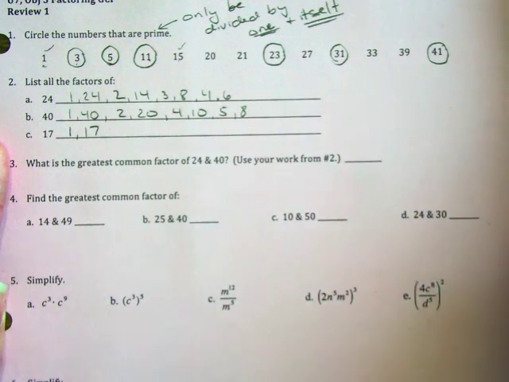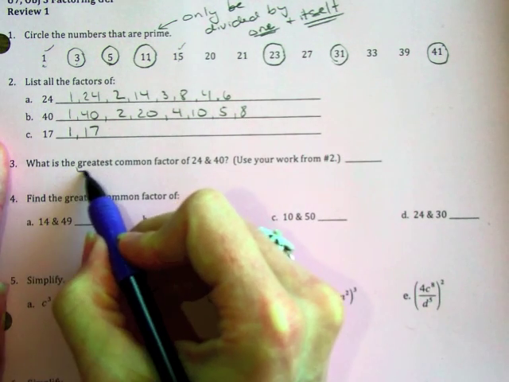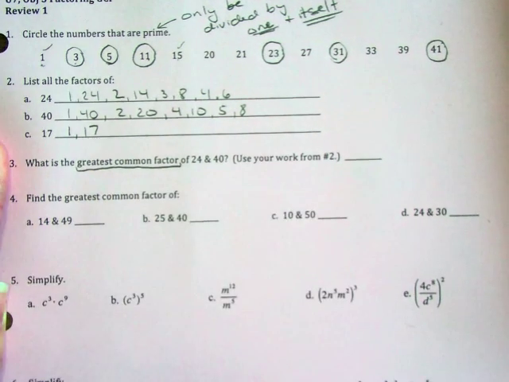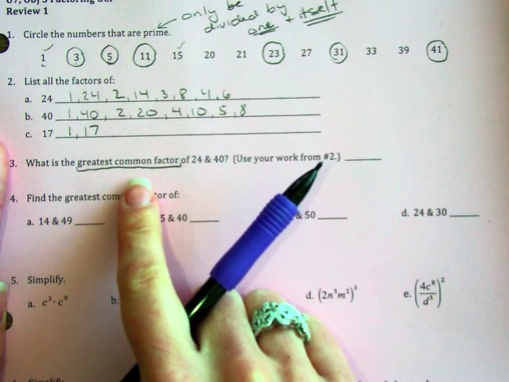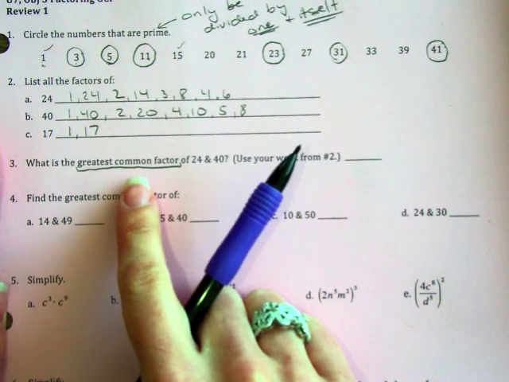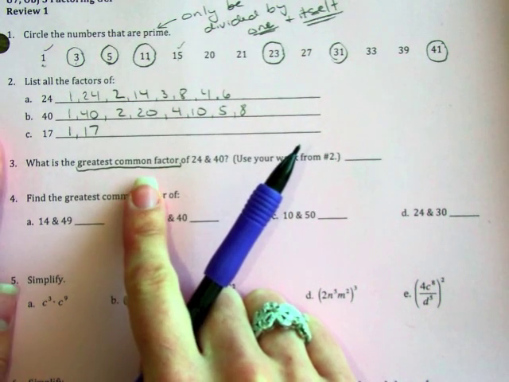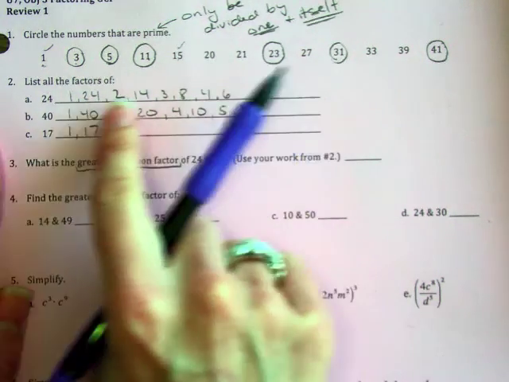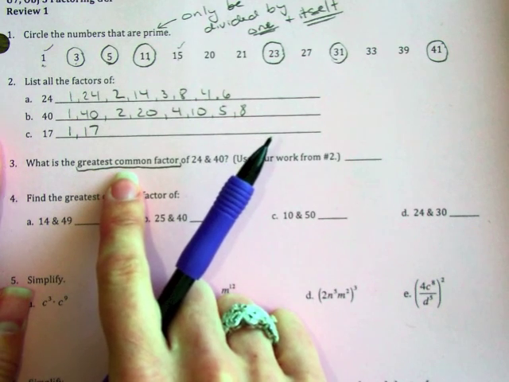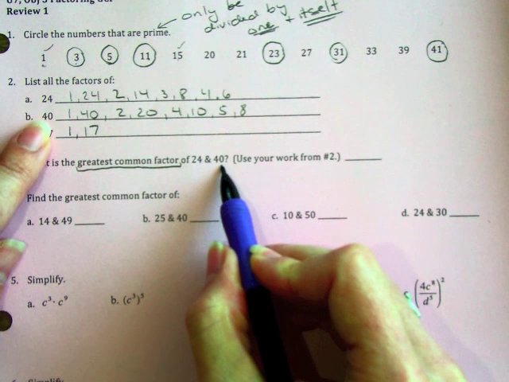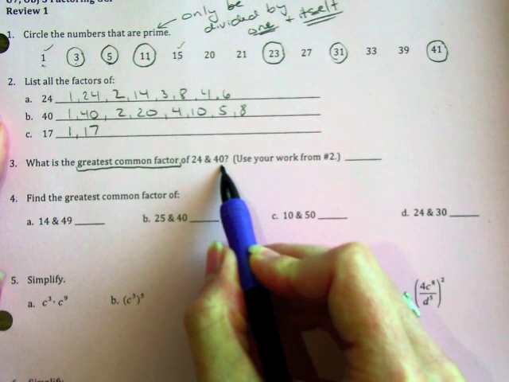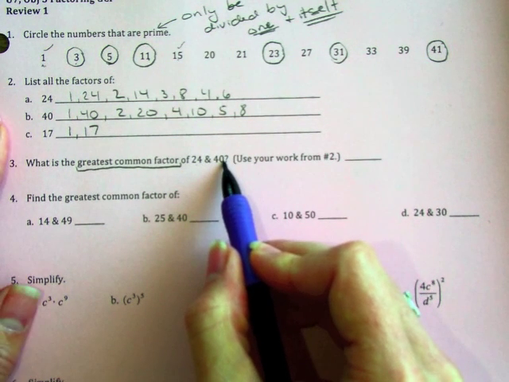Okay, now greatest common factor. We talked about that a long time ago. This is a key value that we're going to need to work with a lot as we look at our next lesson. Greatest common factor looks at all the factors and says, what's the biggest one that they have in common? So we're looking at 24 and 40 just like we did above. So we have all their factors listed out. We want to know which is the largest factor that they have in common.